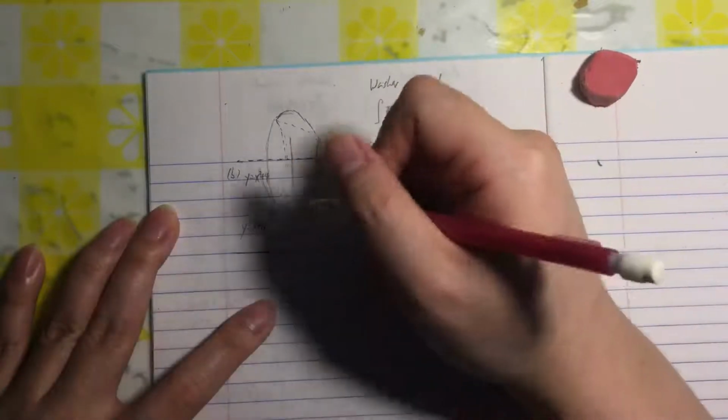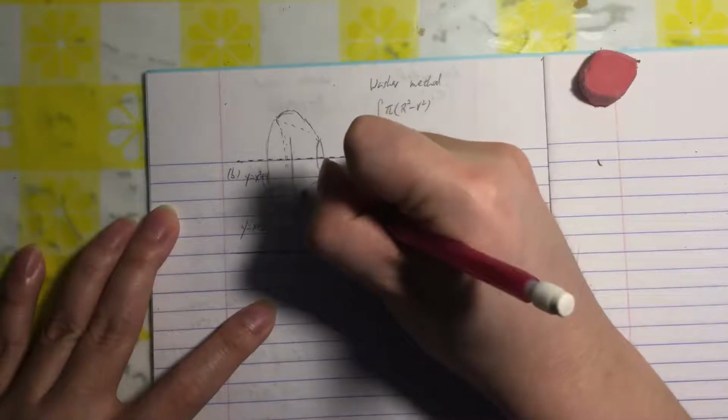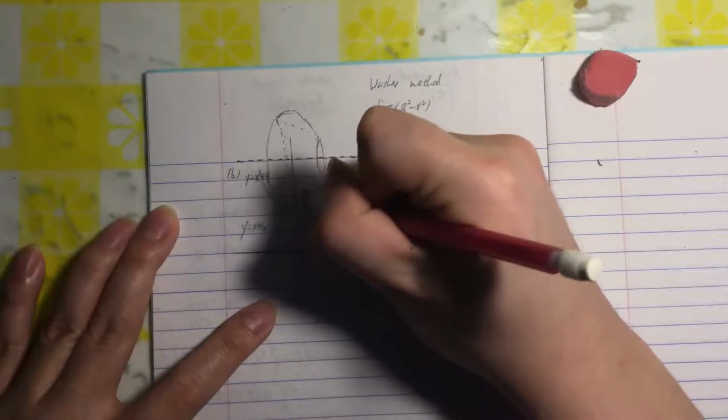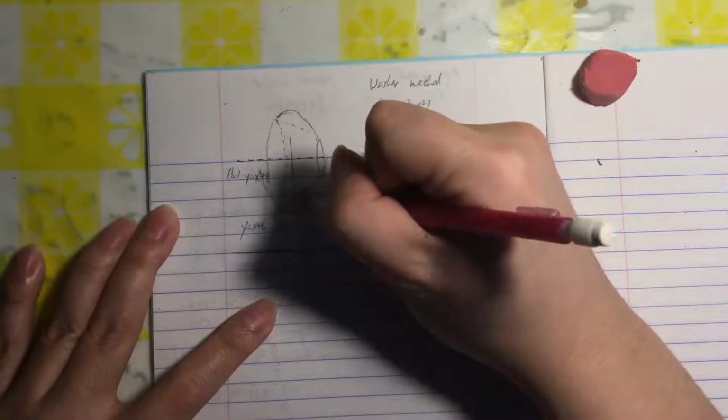Now, let's draw a little piece around the center on region R. Draw a little piece perpendicular to the x-axis.